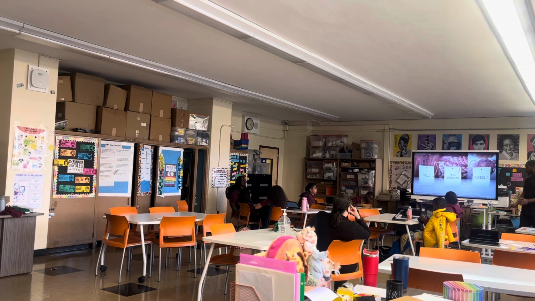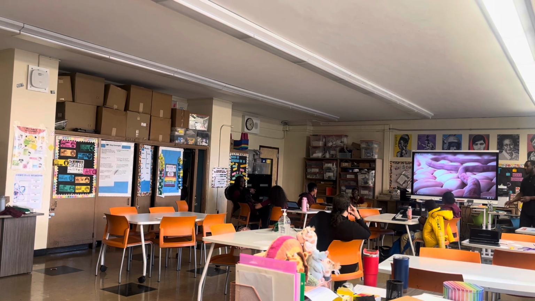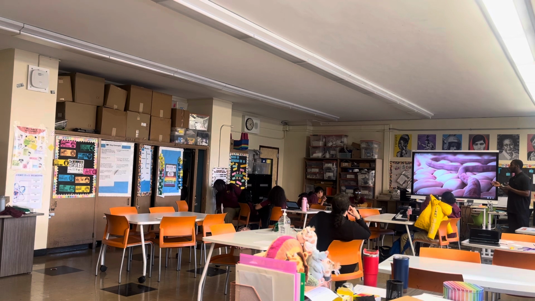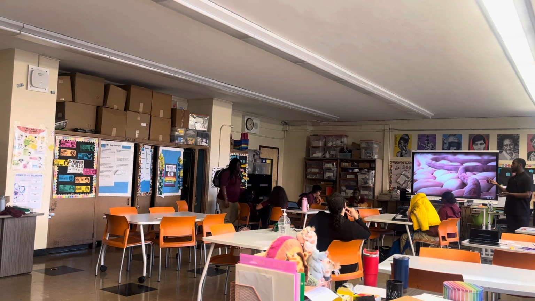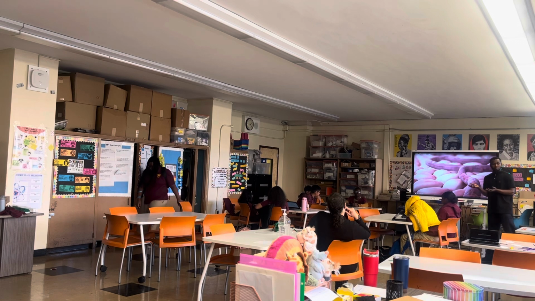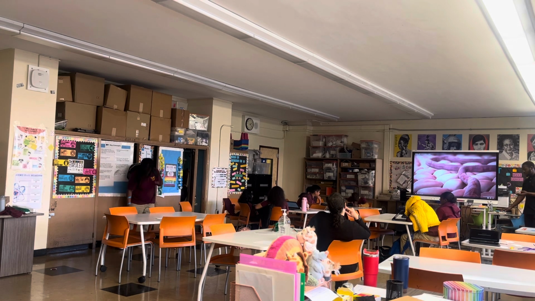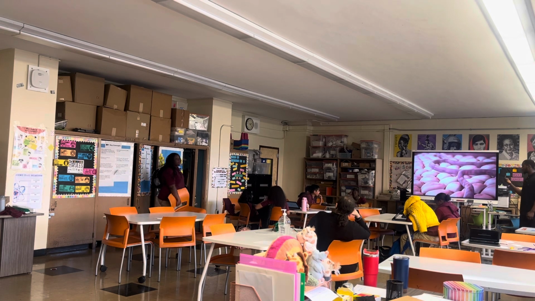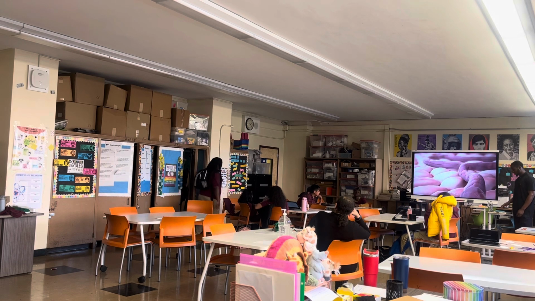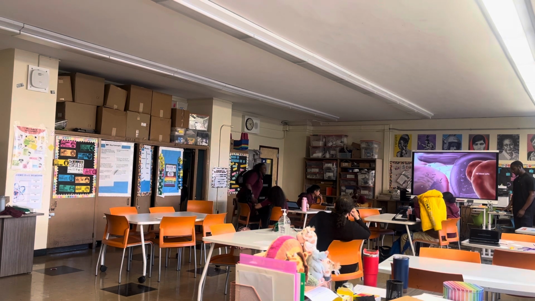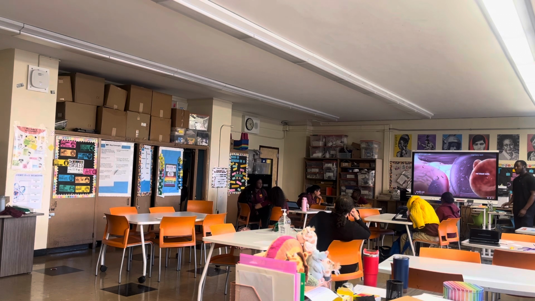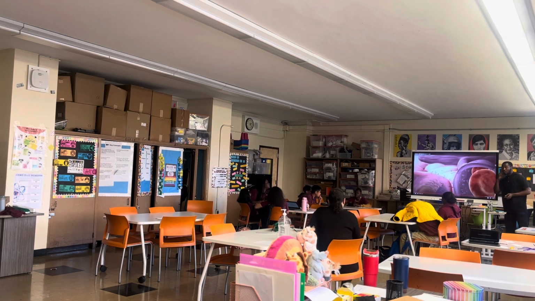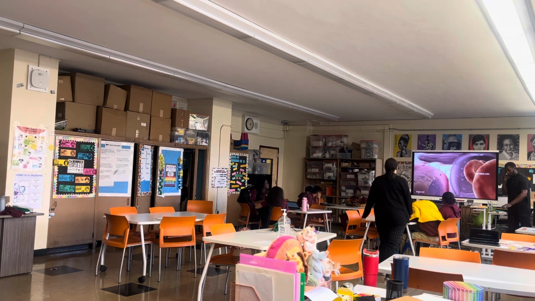Each cell in the body has a cell membrane. The cell membrane is much smaller than the villi or alveoli. So, questions. The villi or the cell membrane, which one is bigger? The villi and alveoli. Let's listen. The cell membrane is much smaller than the villi or alveoli. However, like the villi and alveoli, the cell membrane is a transfer point for molecules. Good. What's the purpose of the cell membrane? It is a transfer point for molecules.